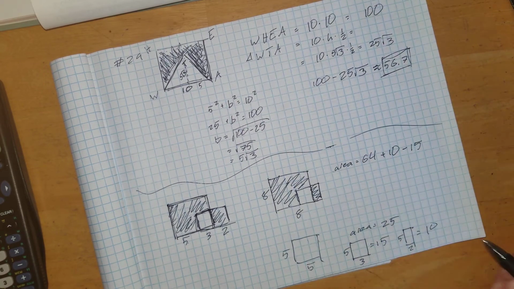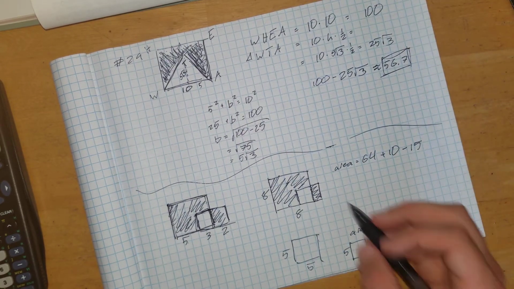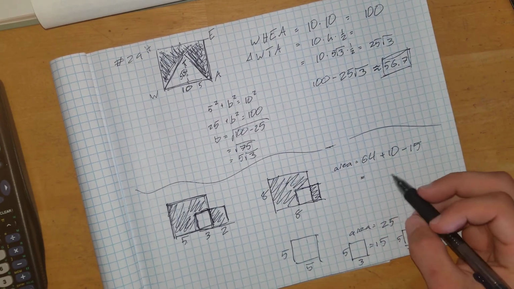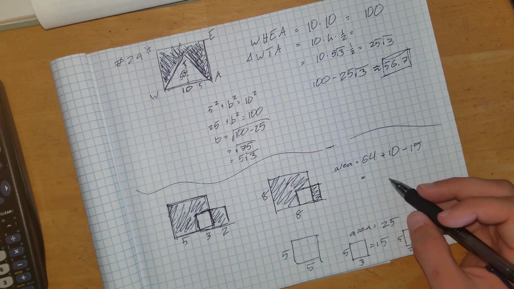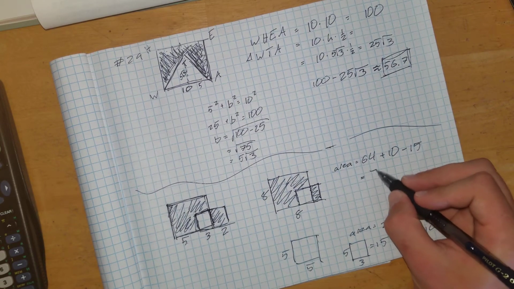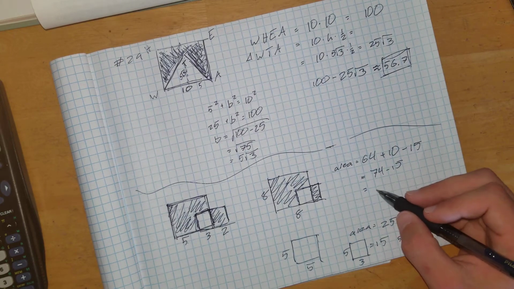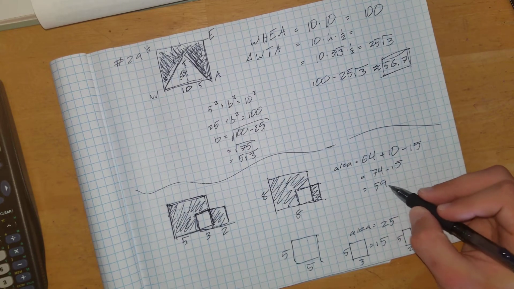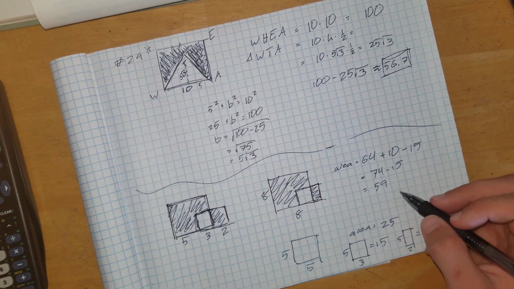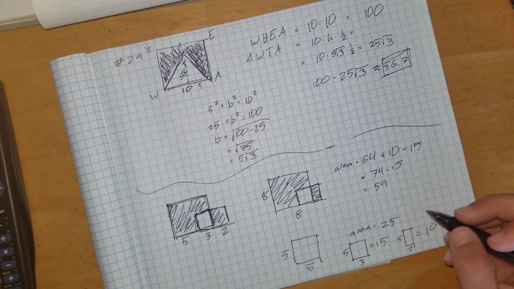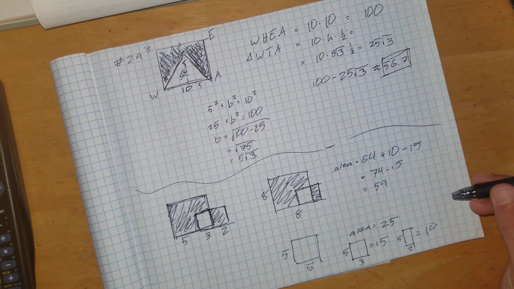So again, we're trying to find the shaded area. And then we're left with 74 minus 15, which is going to be 59, I think. 74 minus 15. Yep. Okay. Good. So we did that one right.